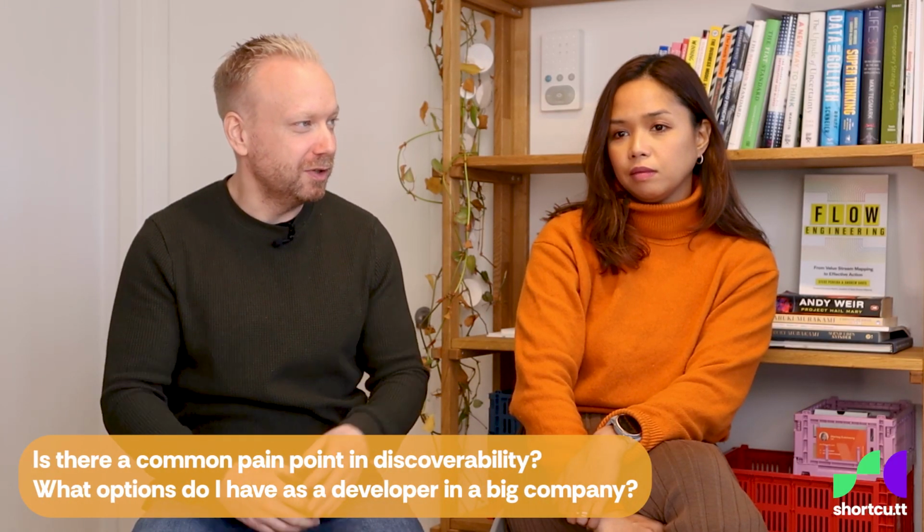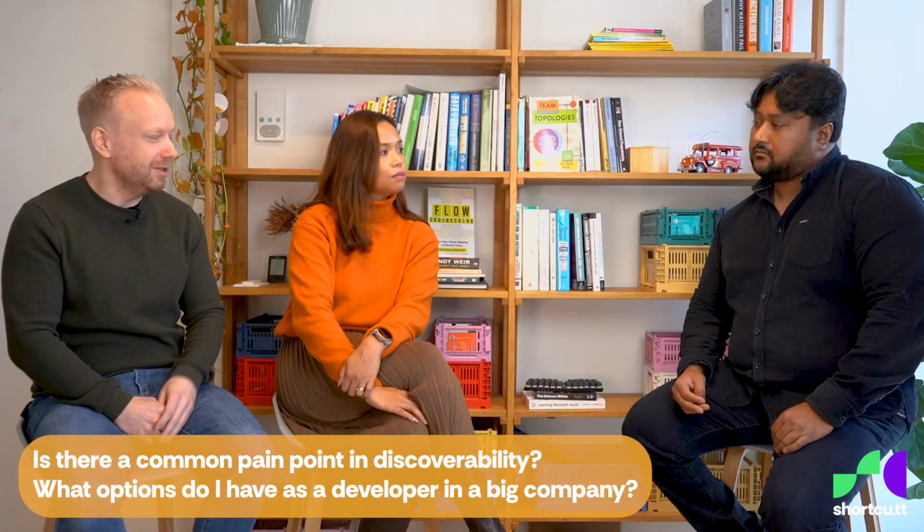Also, I'm interested in drilling a little bit into the pain points, because I imagine it might be vastly different depending on the size of the organization. But being in a big organization myself, I know that discoverability is something that pops up again and again. So I'm curious to hear, when you talk with other organizations of various sizes, is there a common pain point? Many people talk about discoverability, that it's difficult for different teams to discover what other teams are doing, or what options I actually have as a developer in this big company. Yeah, actually, you said it right.